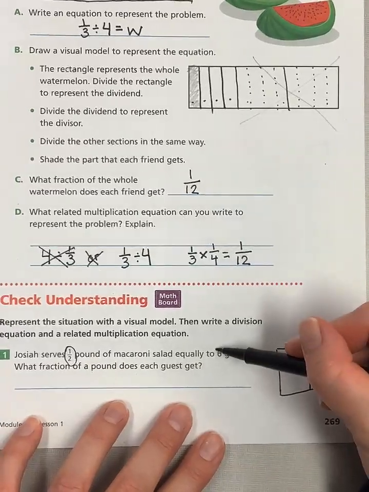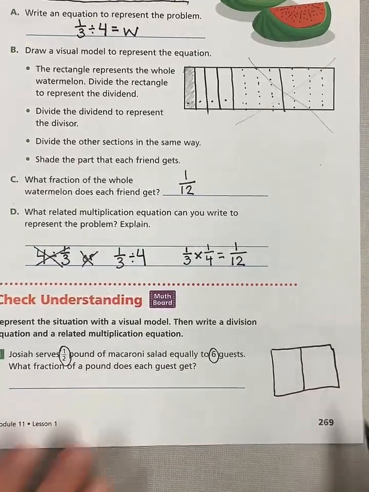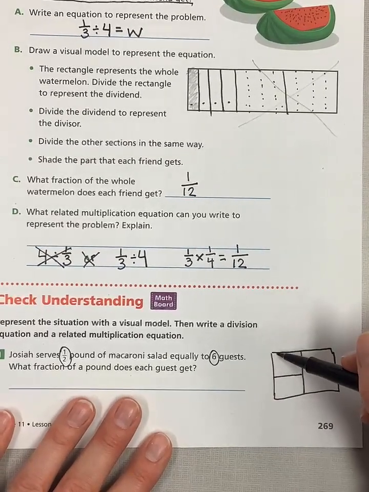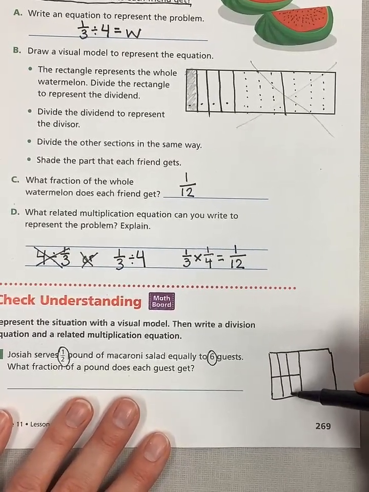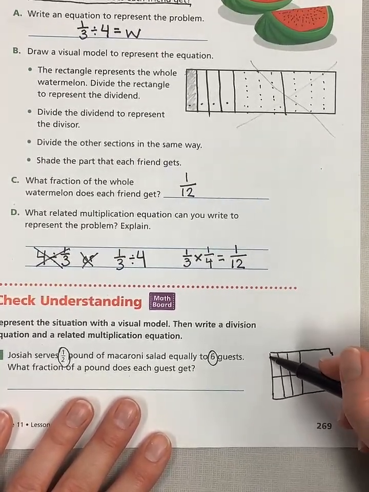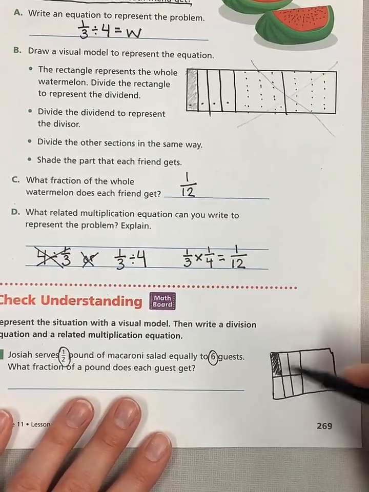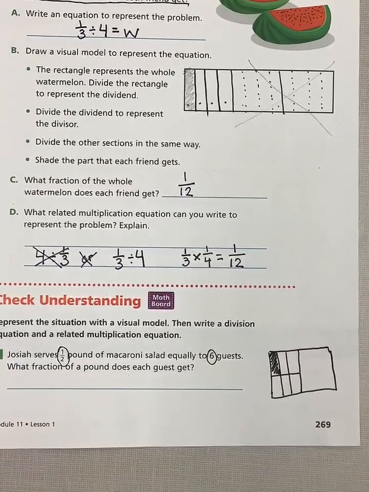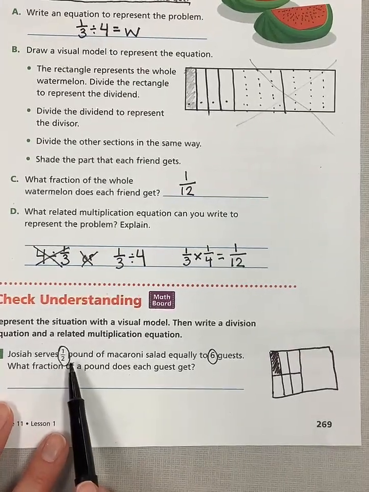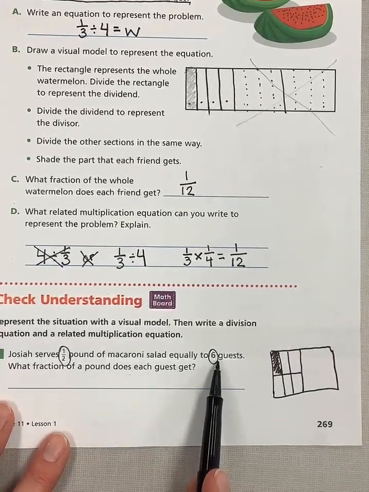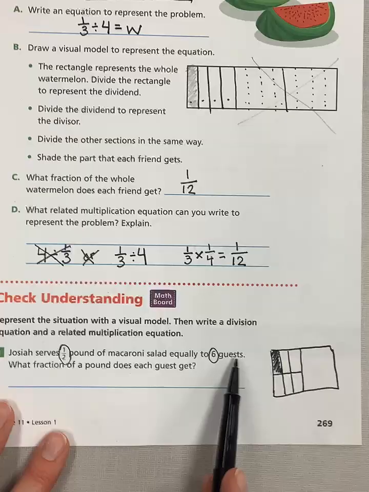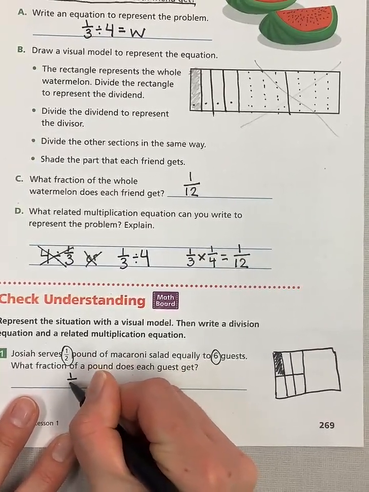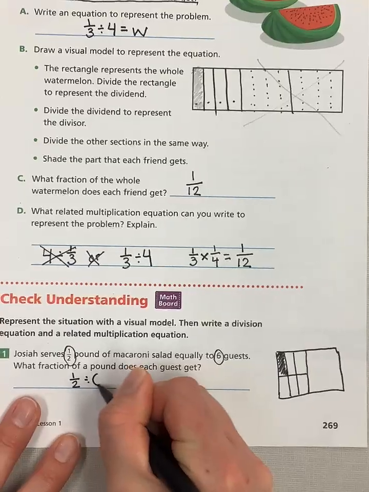And then I'm dividing it by 6 guests. So in that case, I would have to divide each one of these into 6. And then I would shade it in. Well, 1 part of this half pound, but try it without the visual this time. Am I dividing up the half of the pound, or am I dividing up my 6 people? Well, I hope you're not dividing up people. You're going to divide up half your pound. So I'm going to say a half a pound divided by 6 people.